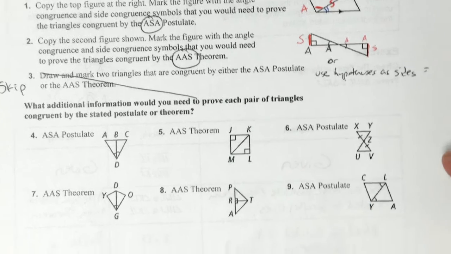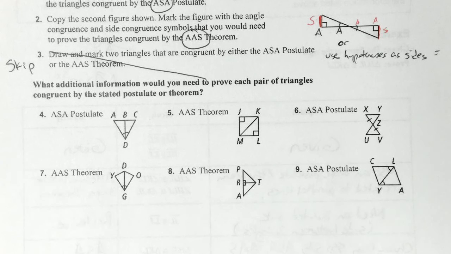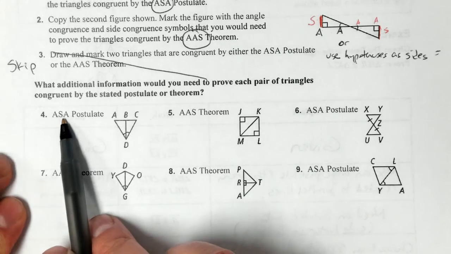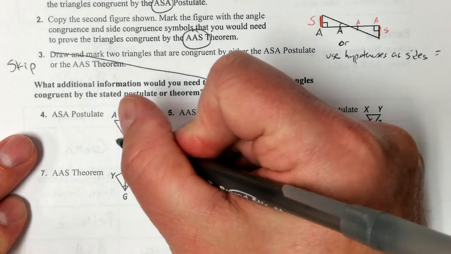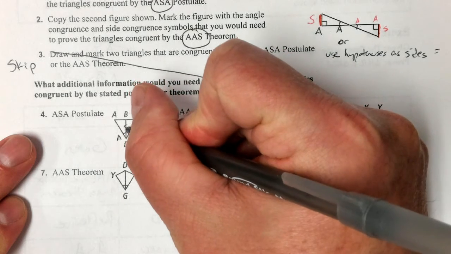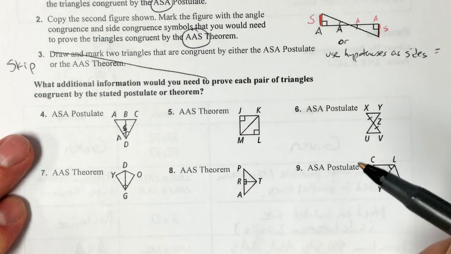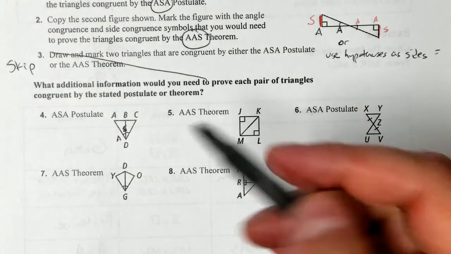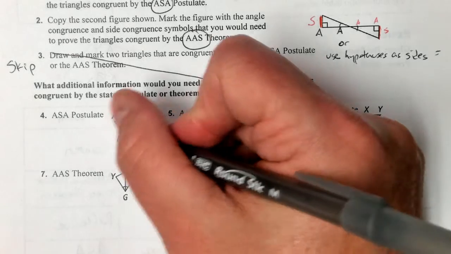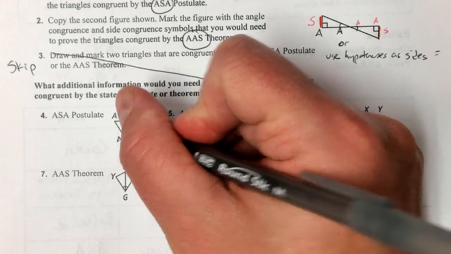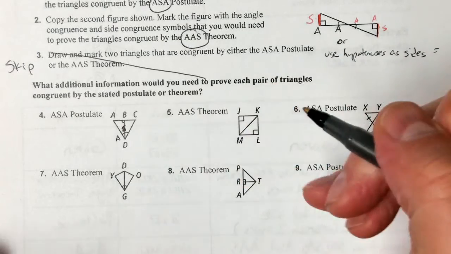Okay, number 4. What additional information would you need to prove each pair congruent by the stated theorem? So if we're using ASA, that's going to be the angle with the shared side and the angle here, ASA.